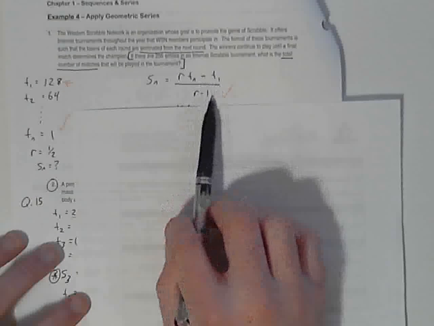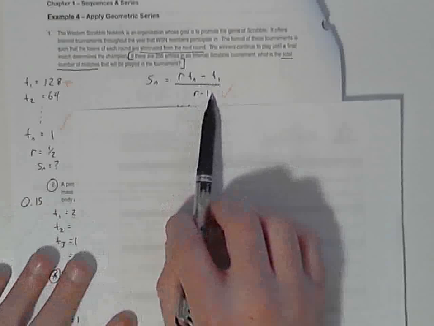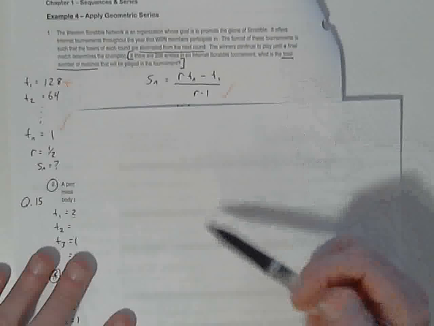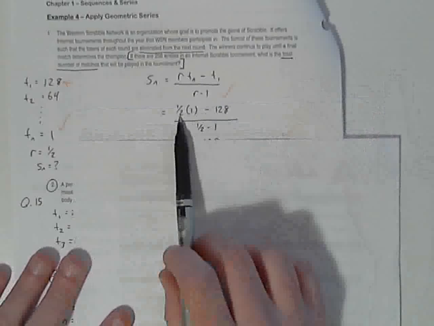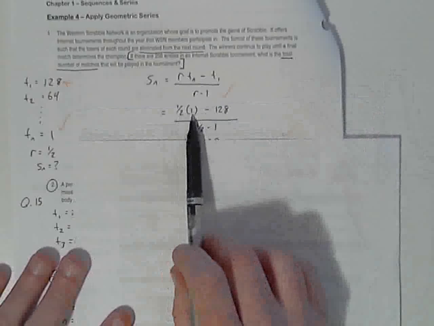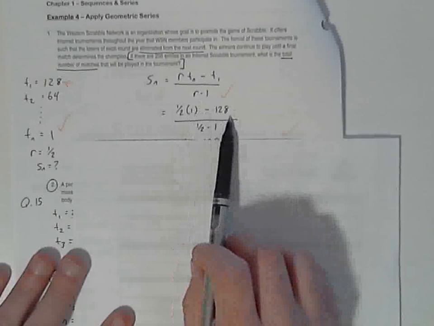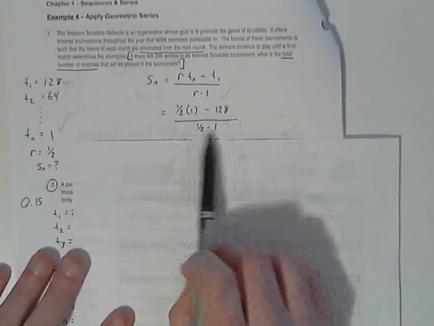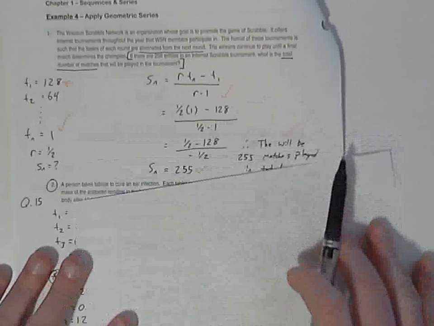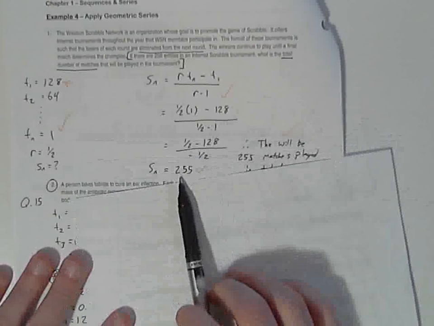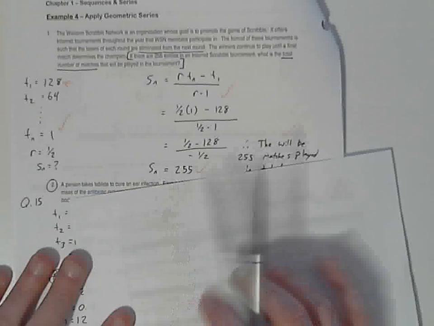You sub in what you know. r is a half. Tn is 1. It actually goes all the way down to 1. T1 is 128. Half minus 1 on the bottom. And it should simplify down to 255. There are 255 total matches. And this is a word problem, so we need a word answer. Therefore, there will be 255 matches played in total in this tournament.